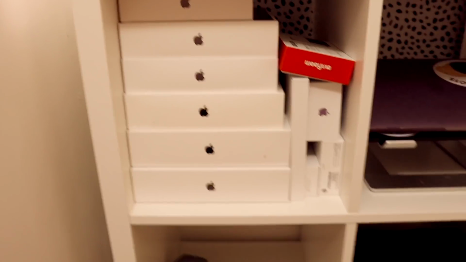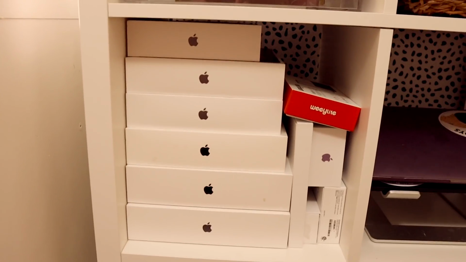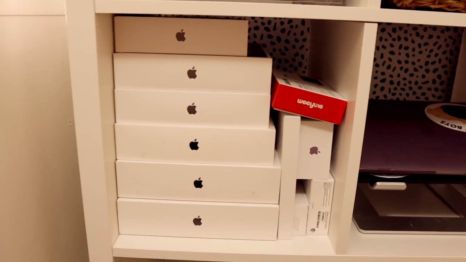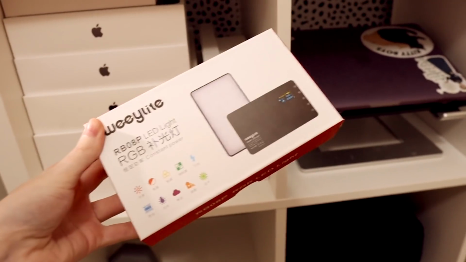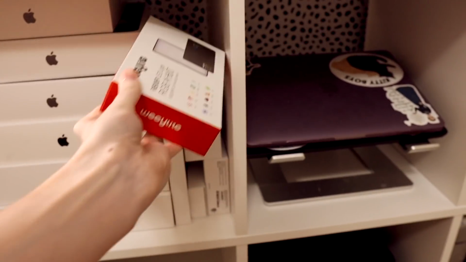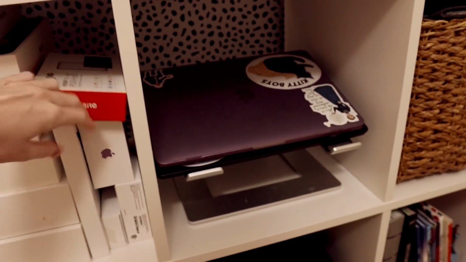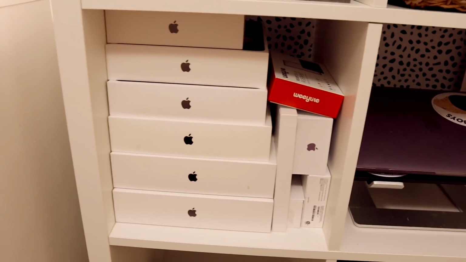Moving down a cube, we have all of the beloved Apple boxes. I don't like to get rid of my Apple boxes, and so I just have all of them here, plus the box that goes with that light. So here's a look at the box that came in. If you're interested in getting that light for yourself, that's over on my desk. But yeah, I just have all my Apple boxes there because I don't like to get rid of them.